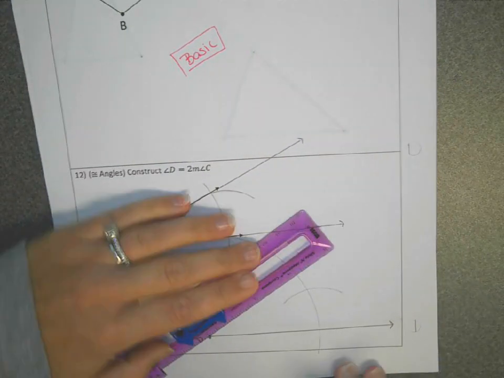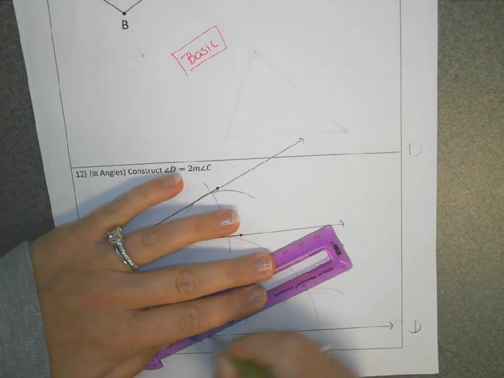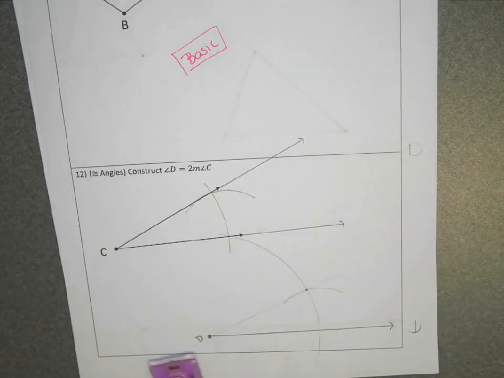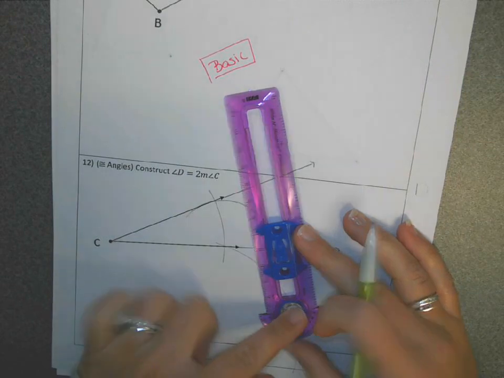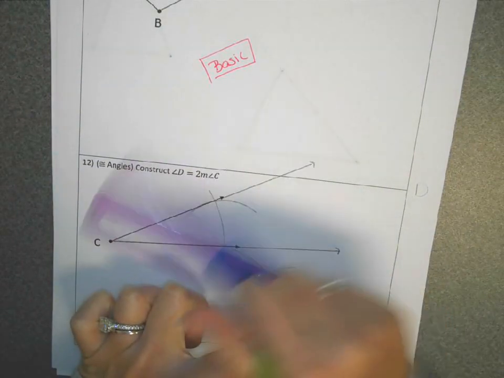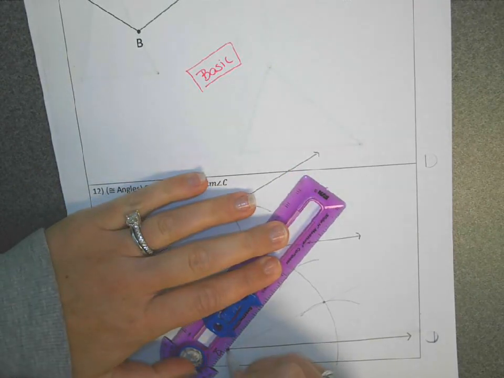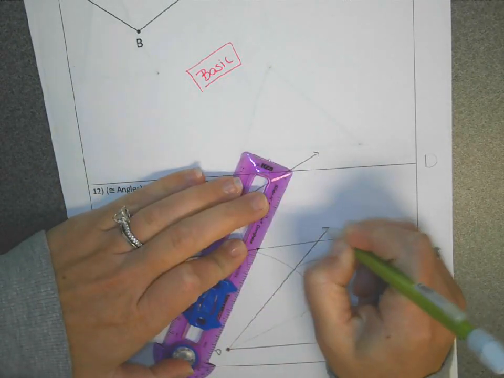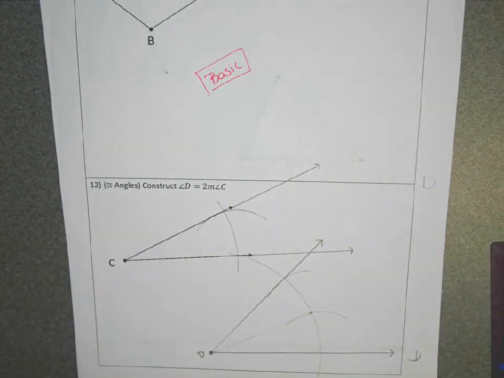Now, I could connect this to here, and that would be the same as angle C. But I need it to be twice as big, so not only am I going to go up once, I'm going to copy that angle again along that arc and go up a second time. Now that angle is twice as large as angle C.